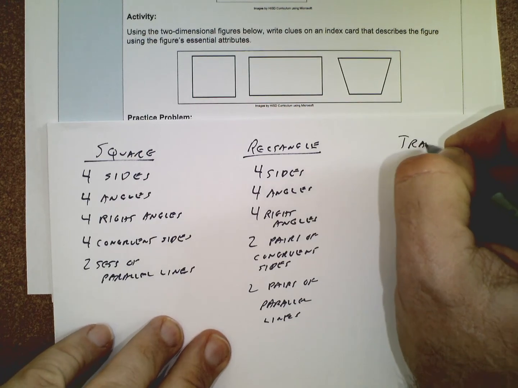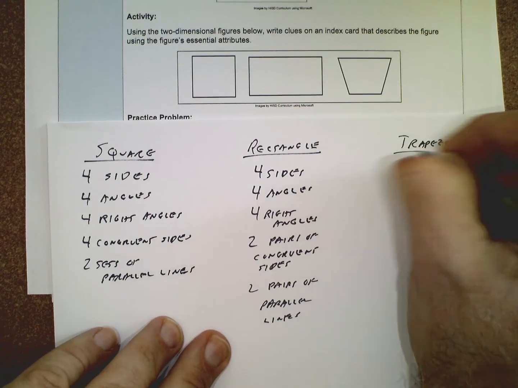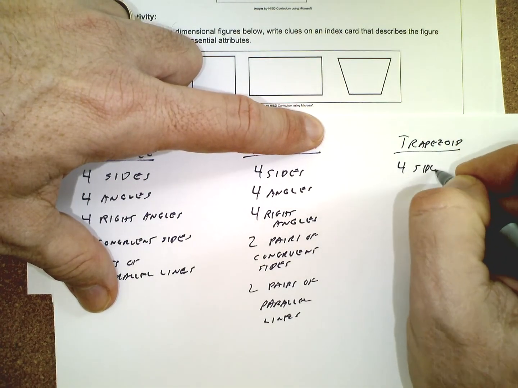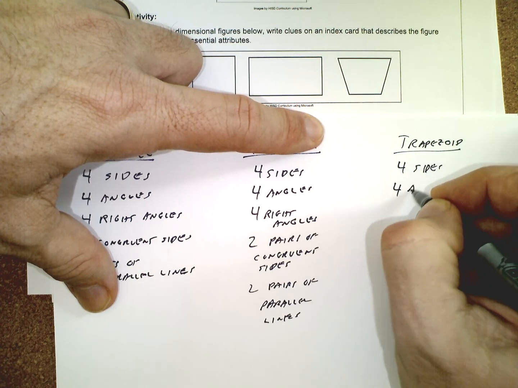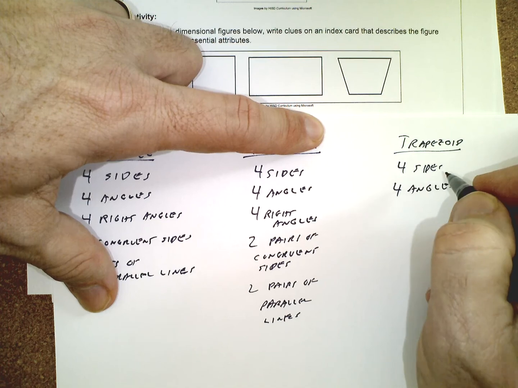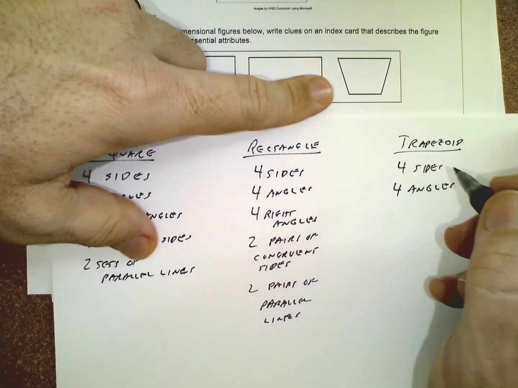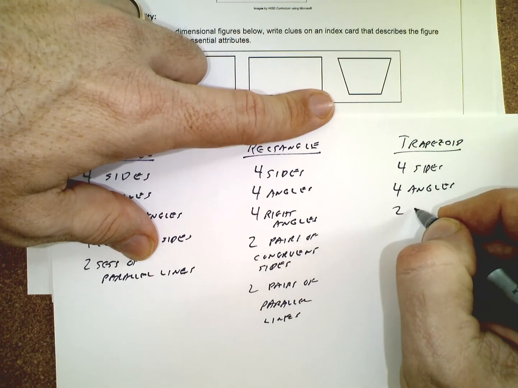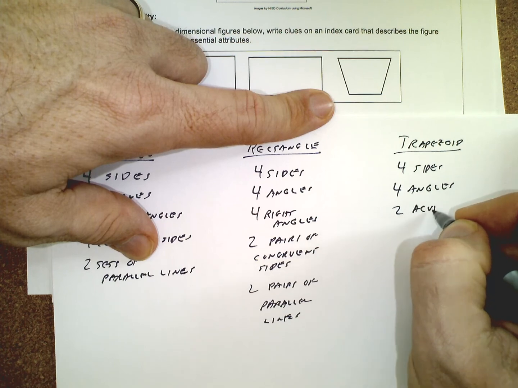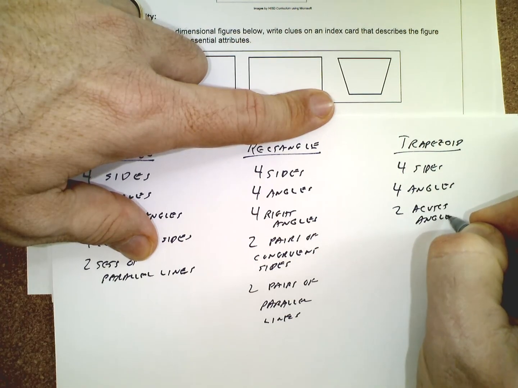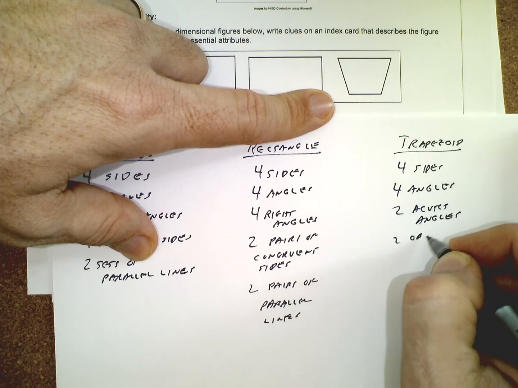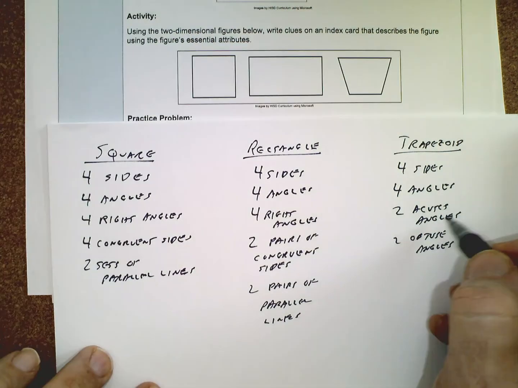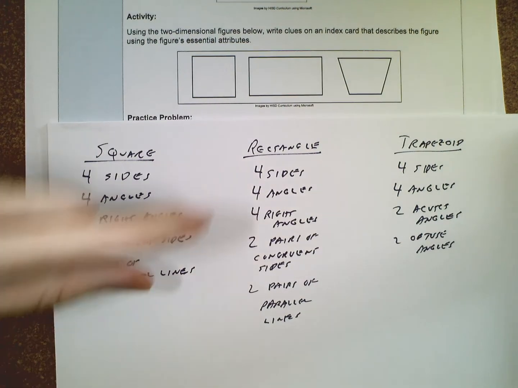Here we have a trapezoid, trapecio. It has 4 sides, tiene 4 lados. It has 4 angles, tiene 4 ángulos. We have 2 acute angles and 2 obtuse angles. Tiene 2 ángulos agudos y 2 ángulos obtusos in this figure.